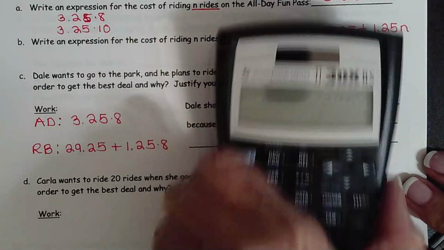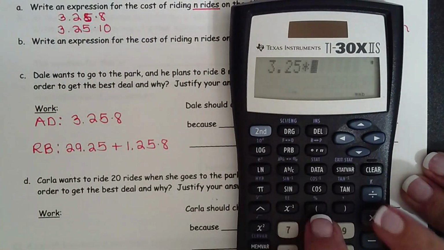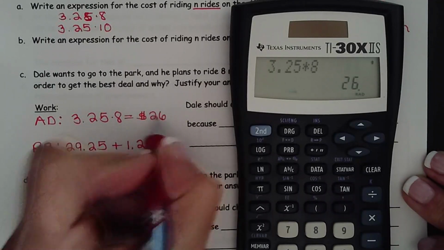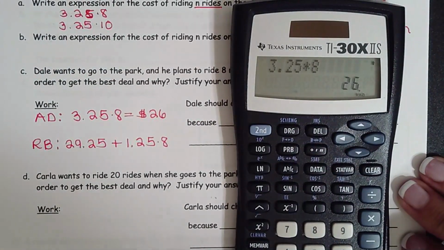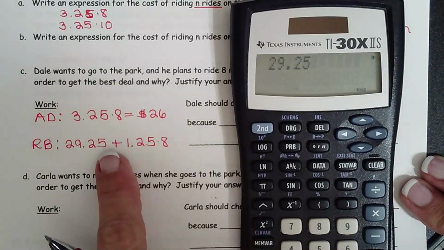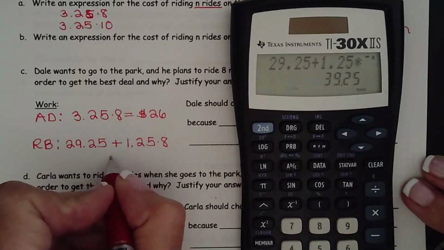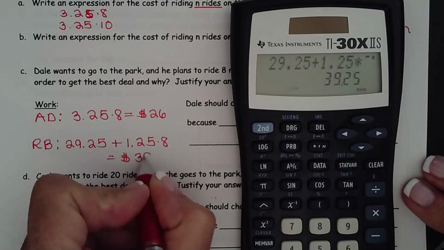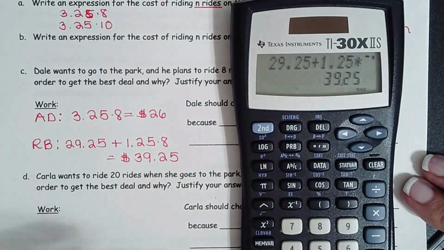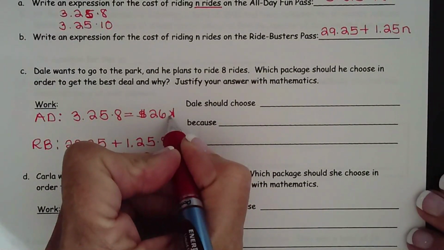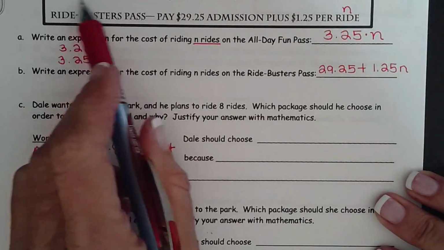So $3.25 times 8 gives us $26. Remember, this is money, so 2 decimal places if there are cents. This one doesn't have any cents. The second one, we would do $29.25 plus $1.25 times 8 rides. That one's going to cost $39.25. That's the work I would expect you to show if you were doing this problem on the test. So I think we can easily see that the all-day fun pass is the best deal. So Dale should choose the all-day fun pass.